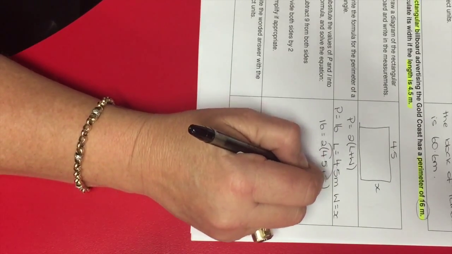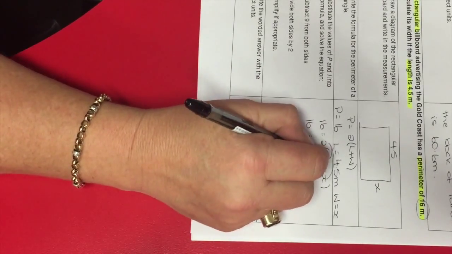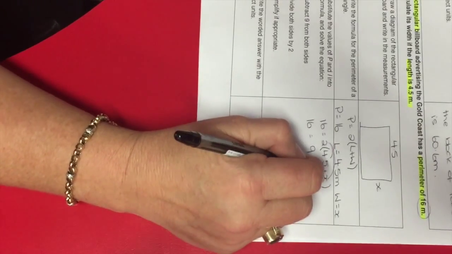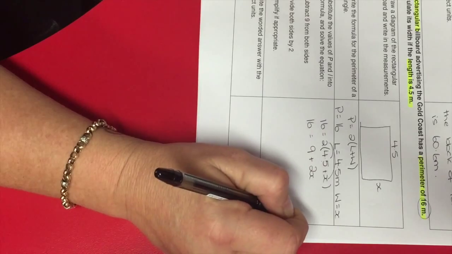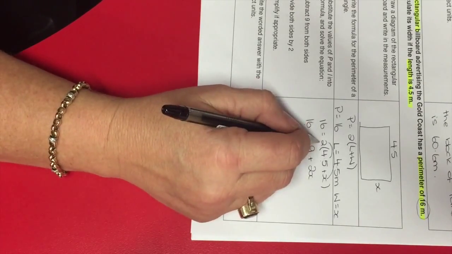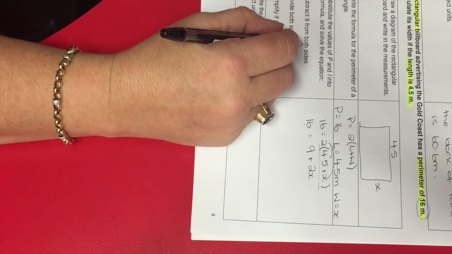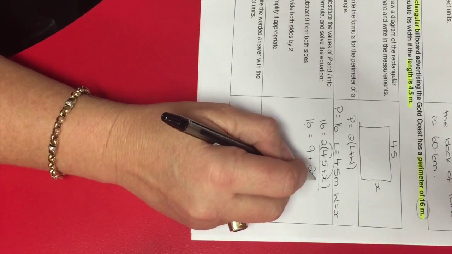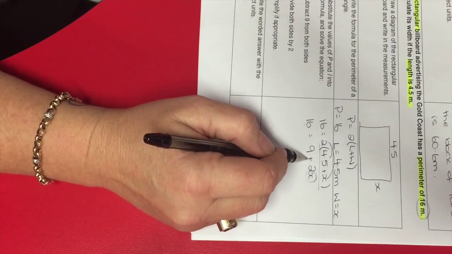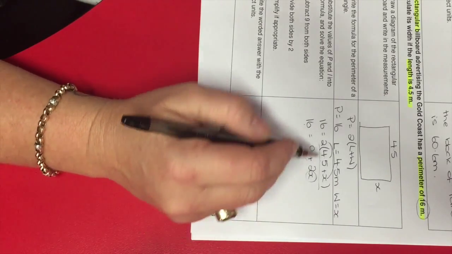Remember, we need to multiply out our brackets. So 16 is equal to 2 times 4.5 is 9 plus 2 times X is 2X. All I'm doing is just multiplying my brackets or expanding my brackets out. Now, this is stepping it out for you. I need to get X by itself. Remember, when you're trying to get a variable by itself, you always work on your addition and your subtraction, then your multiplication and your division.